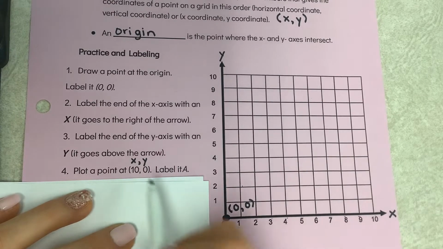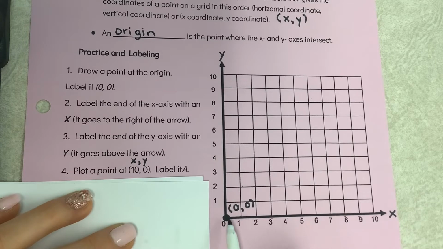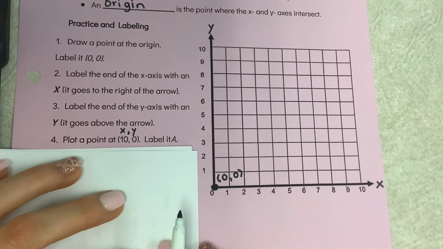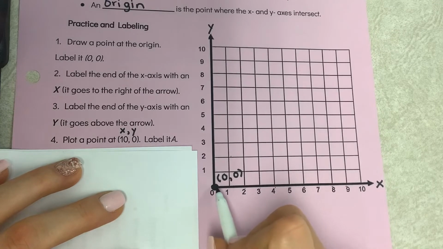So even though I know where the number 10 is here, I need to start at the origin, and I'm going to count over 10. Just like we said yesterday, I'm not counting the spaces in between.